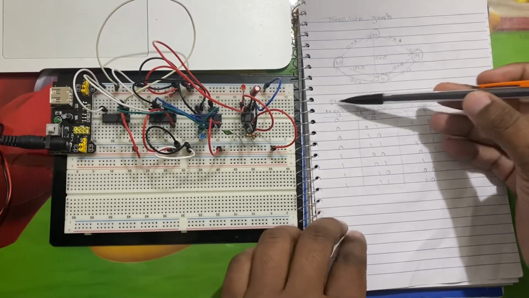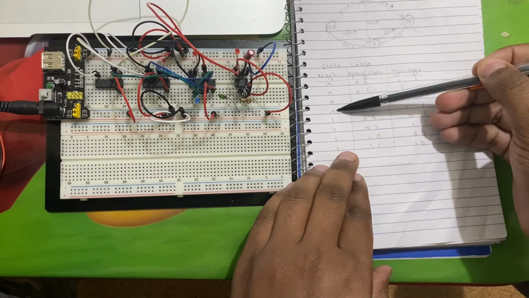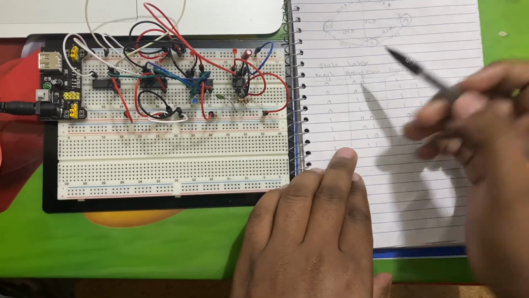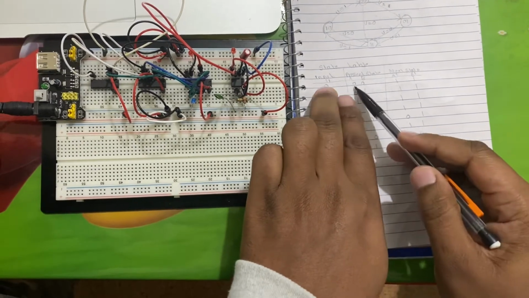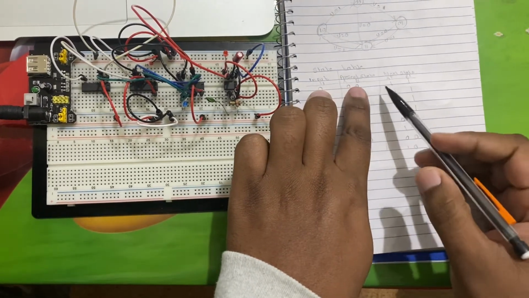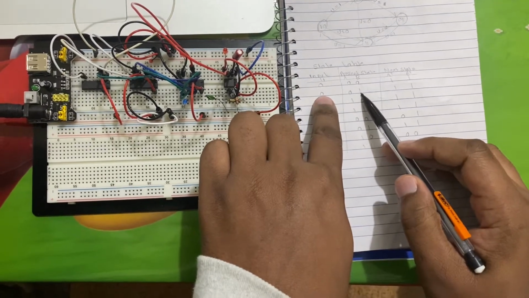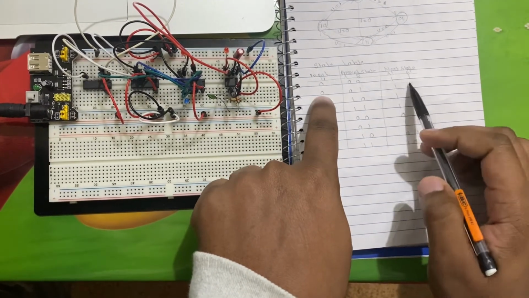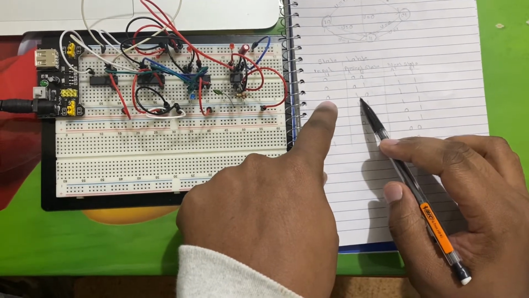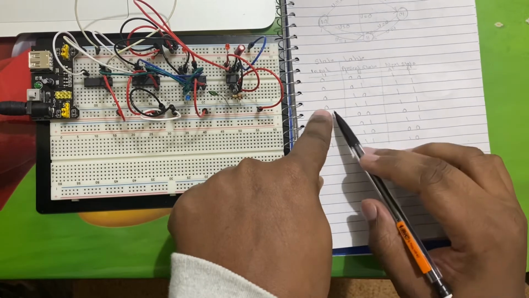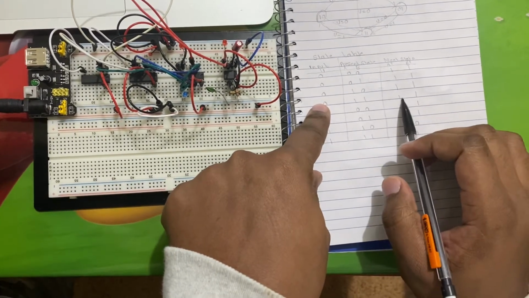As you can see here on my state table, I have my input as 0. If my input is 0 and my present state is 0, 0, it goes to 1, 1. If my input is 0 and my present state is 0, 1, it goes to 1, 1. If my input is 0 and my present state is 1, 0, it's going to be 1, 1. If my input is 0 and my present state is 1, 1, it goes to 1, 1.